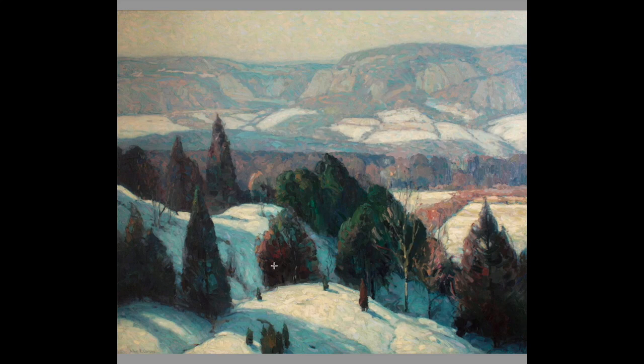And so this is more of a value-oriented depth because these trees are really dark. The background mountains are really light. And that, I think, is the main reason that really separates. But he does have those spots of a lot cooler color in the background, and that pushes that back.